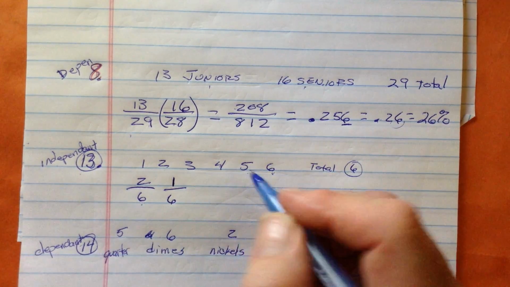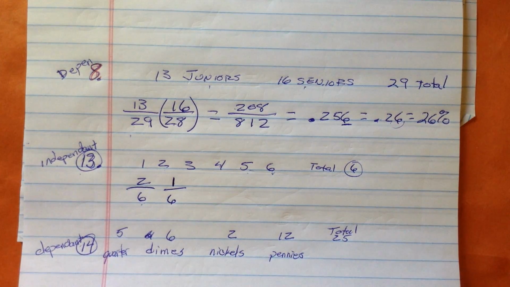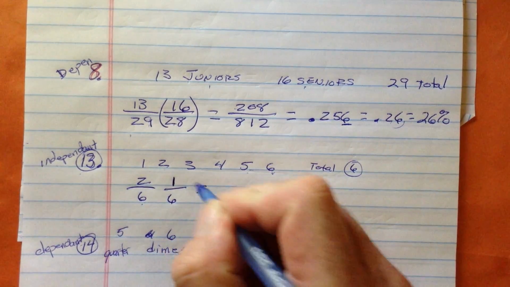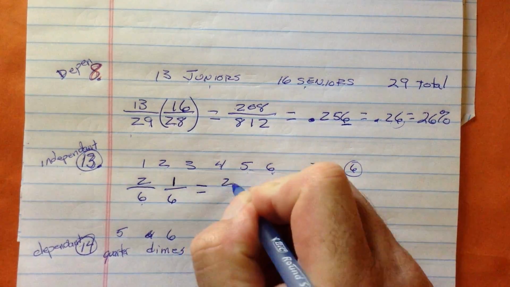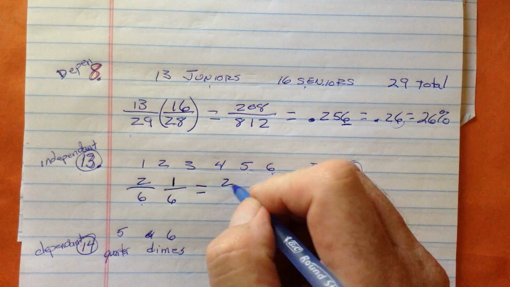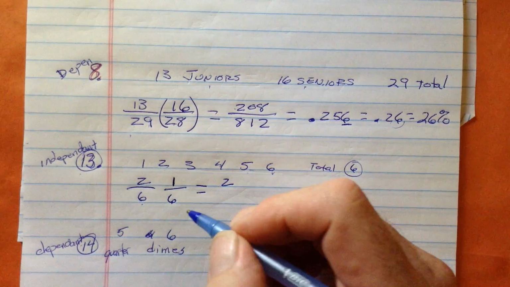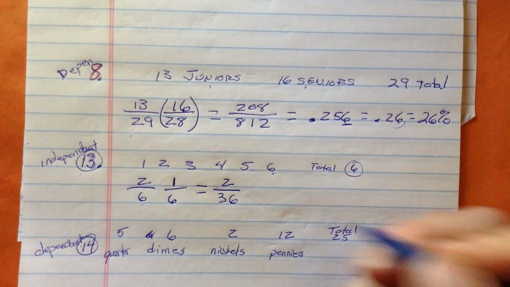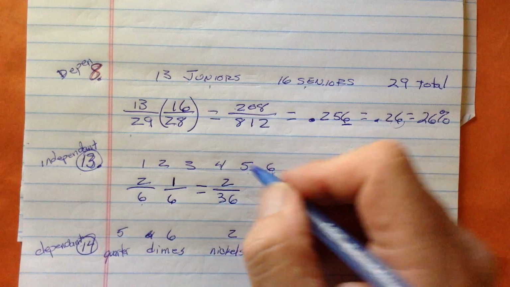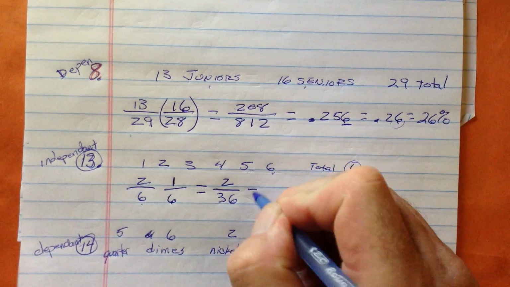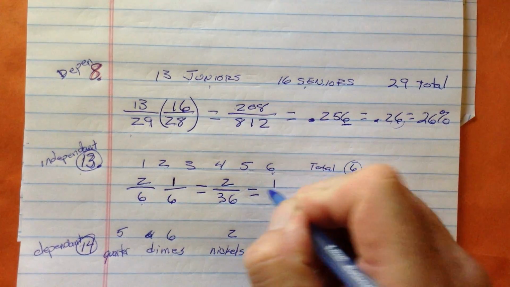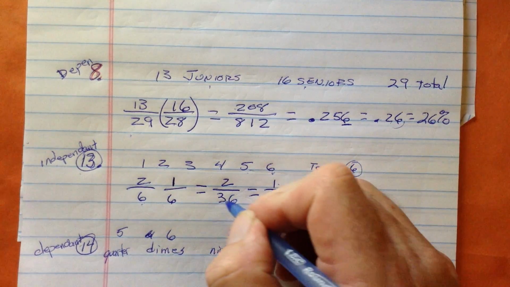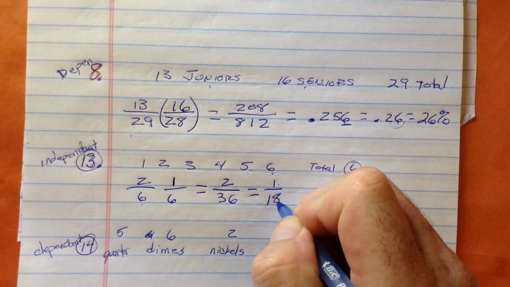So therefore, just like before, we multiply to see what are the chances of that occurring. So that'll be 2 times 1 is 2. Then 6 times 6 is 36. So it'll be 2 out of 36. And that can actually be reduced down to 1/18, because 2 divided by 2 is 1, then 36 divided by 2 is 18.